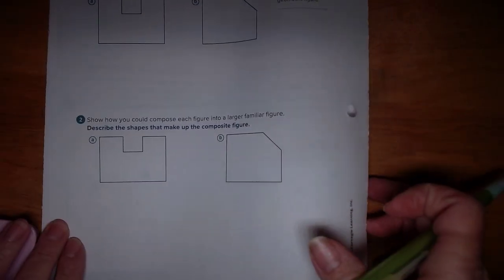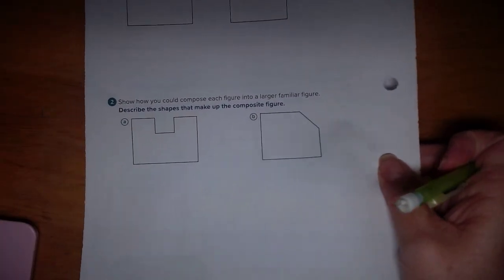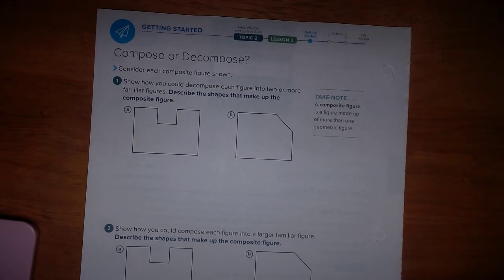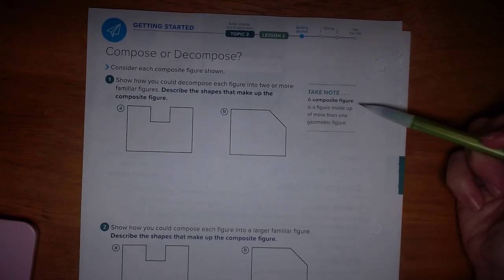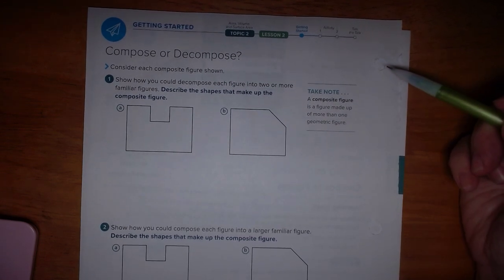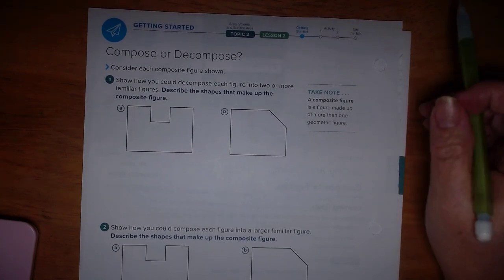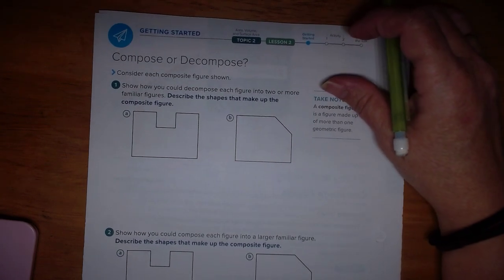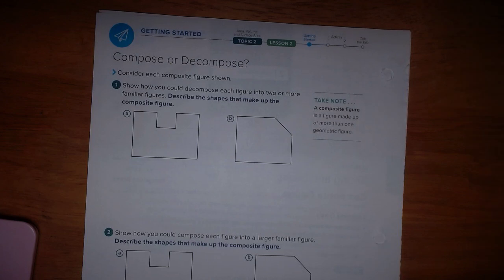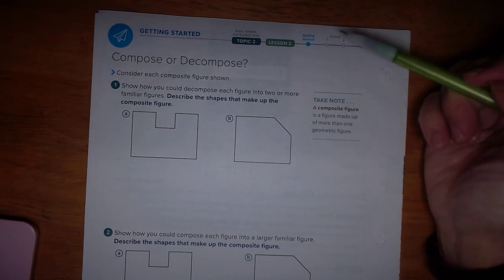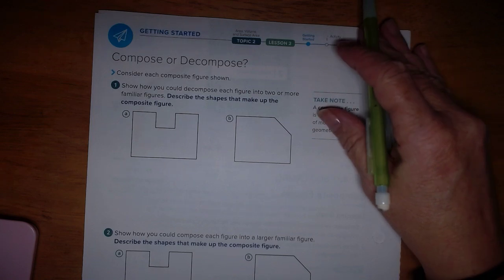Moving on, compose or decompose. I am on page 78. So it says consider each composite figure. So before we read on, take note. A composite figure is a figure made up of more than one geometric figure. Show how you could decompose each figure into two or more familiar figures. Describe the shapes that make up the composite figure.